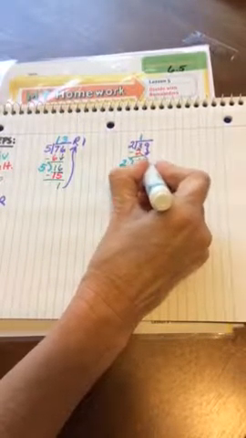So I'm dividing again. How many times can 2 now go into 19? Well, I know it goes in there 9 times because 2 times 9 is 18. And I multiply it there.